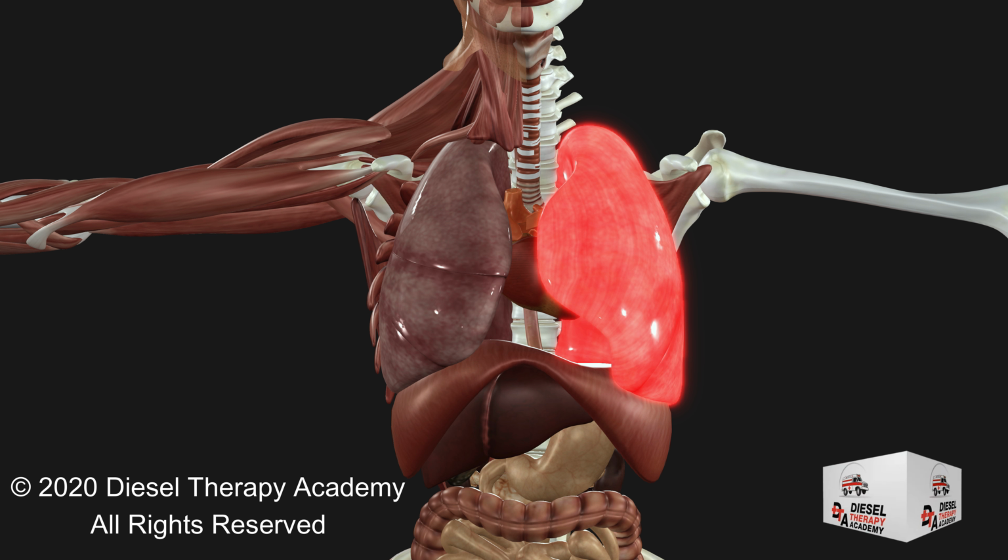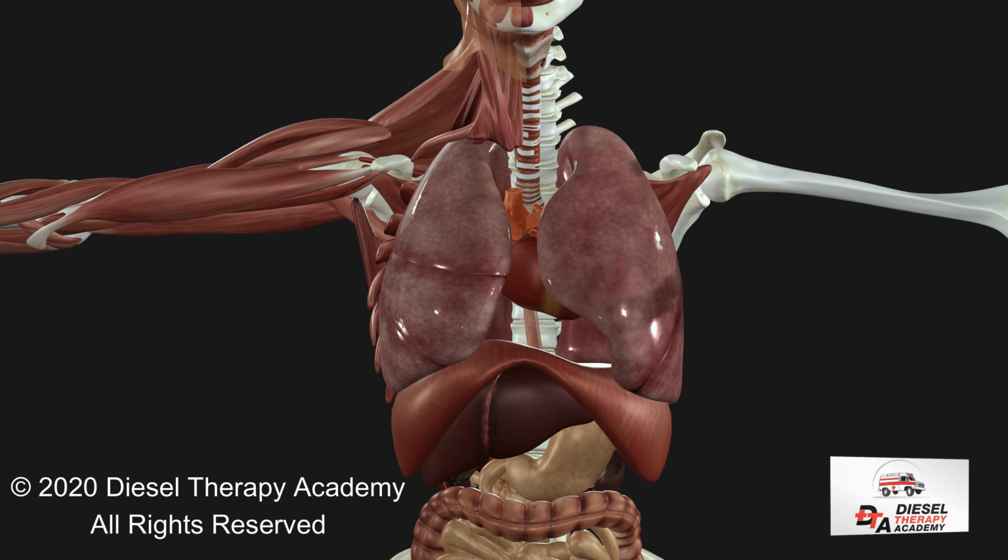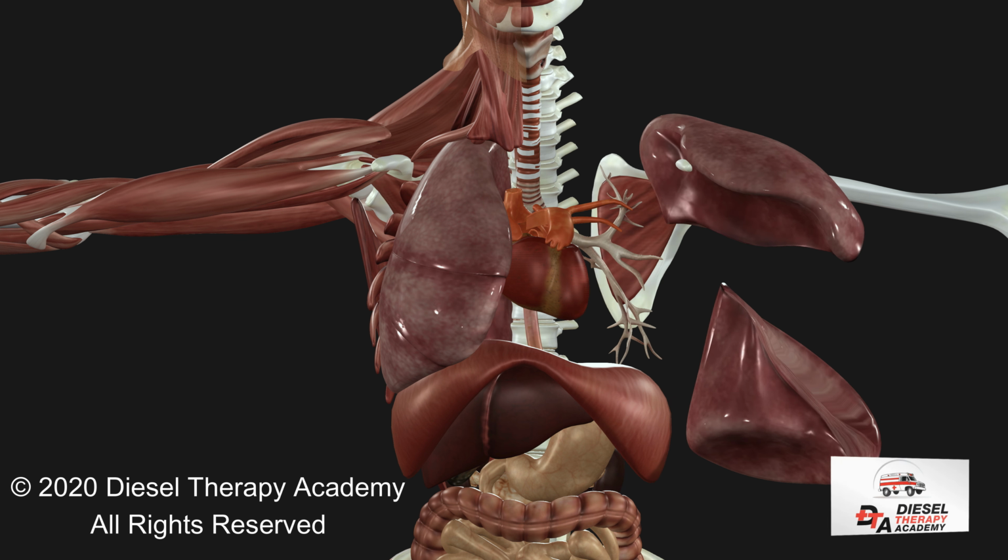The left lung is longer and narrower than the right lung. It has an indentation called the cardiac notch on its medial surface for the apex of the heart. The left lung has 2 lobes.